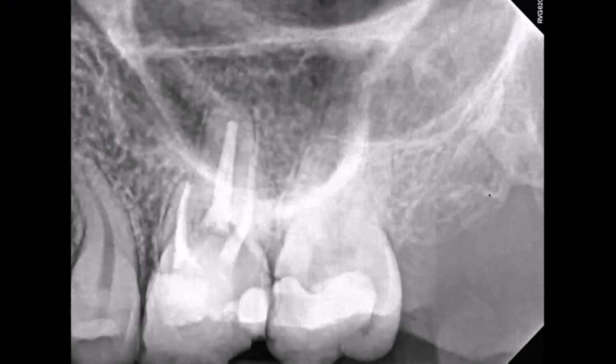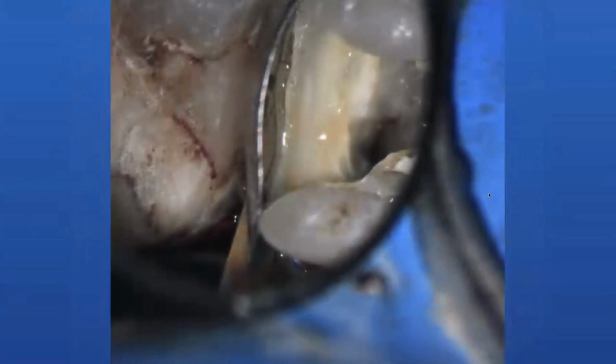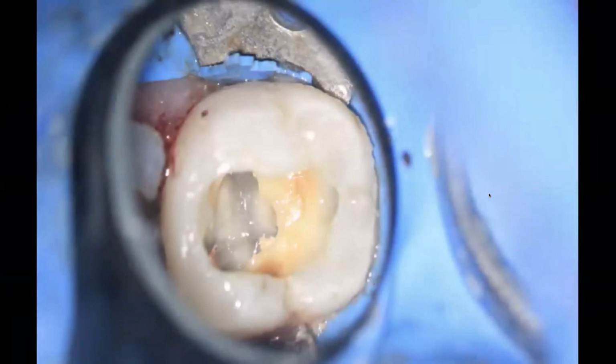Here's another example, a pretty significantly broken down upper second molar. In this case, I was able to fit an actual matrix on the side of the tooth, creating my immediate dentin seal, creating my barrier. So the barrier's done. Now I can proceed as if I was dealing with a class 1 restoration.